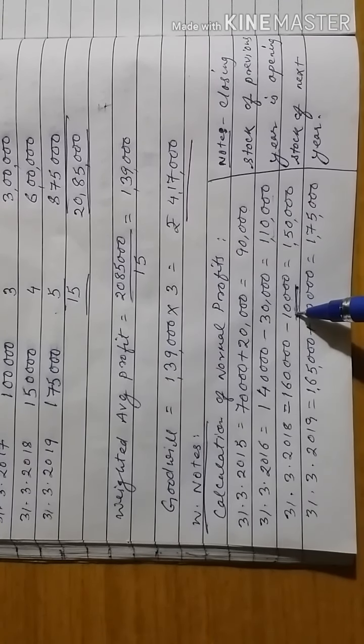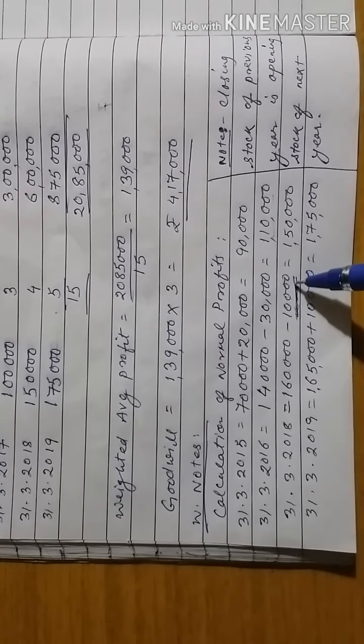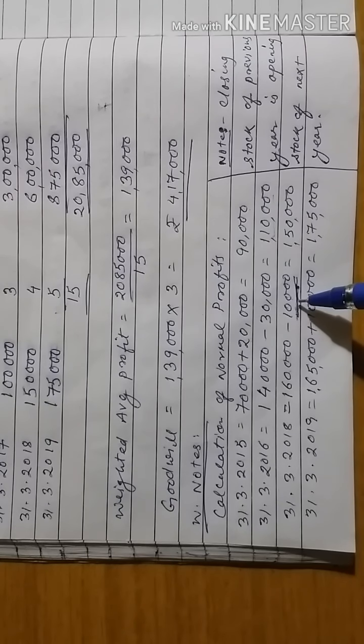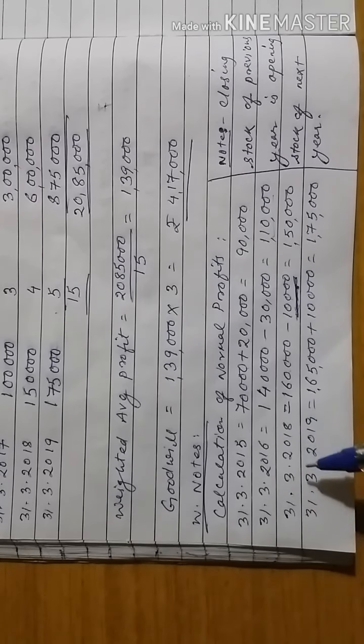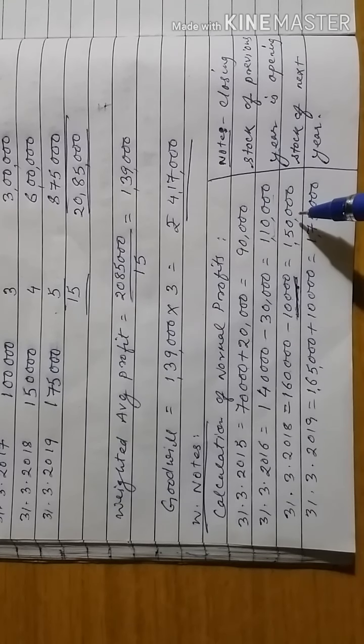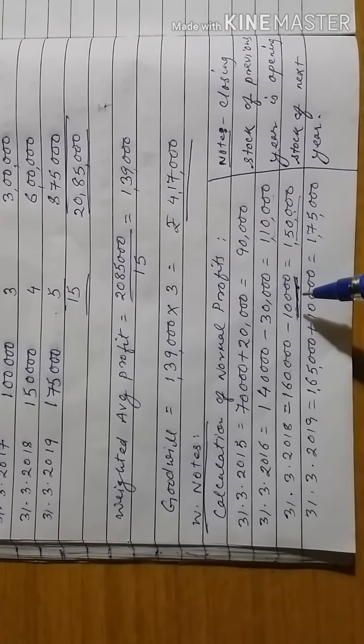So we have to deduct this amount, because deduction of closing stock would lead to reduction in net profit. So this will reduce the net profit for 2018, and the normal profit will be 1,50,000.